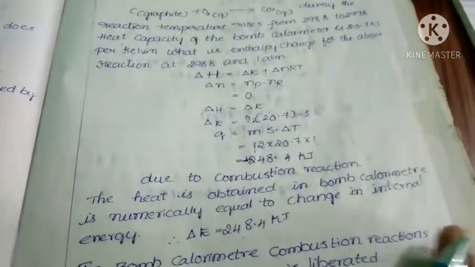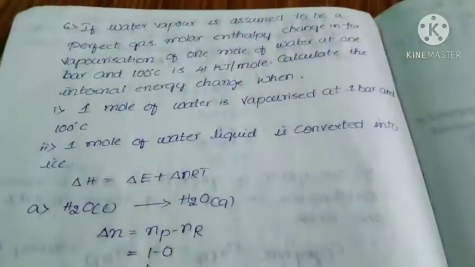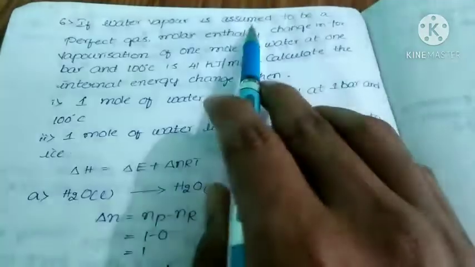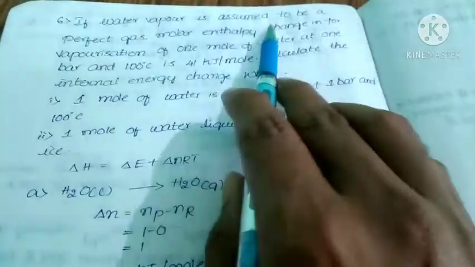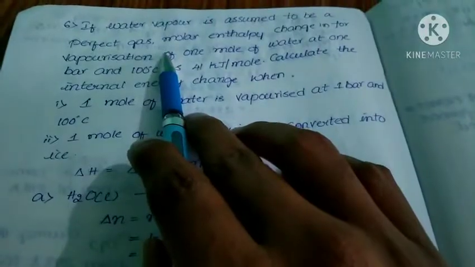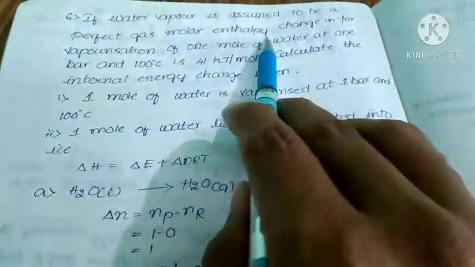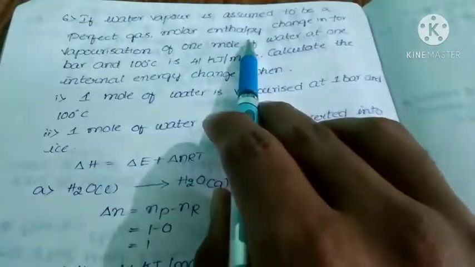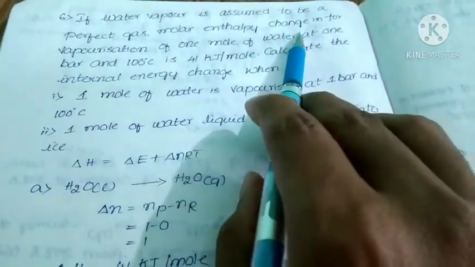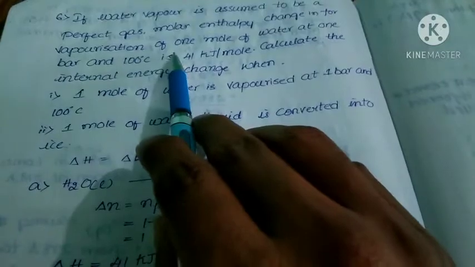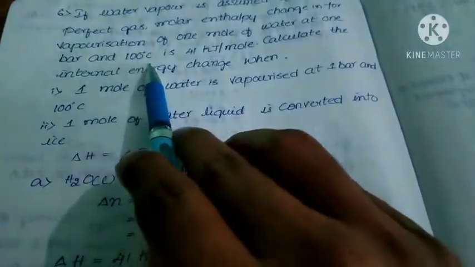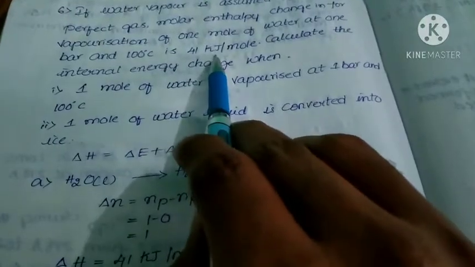And one more question is there. If water vapor, nothing but gas, is assumed to be a perfect gas, nothing but ideal gas, the molar enthalpy change, nothing but delta H per mole, for evaporation of 1 mole of water at 1 bar and 100 degrees centigrade is 41 kilojoules per mole.